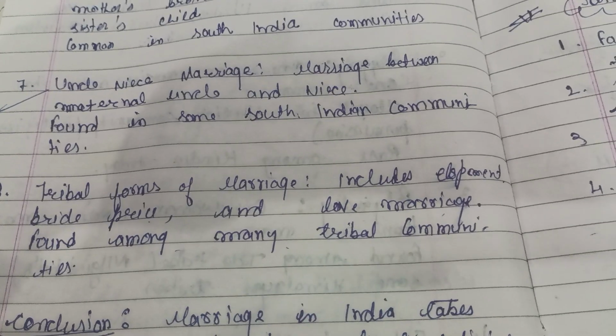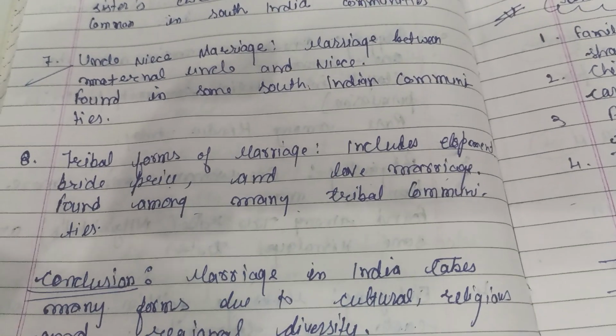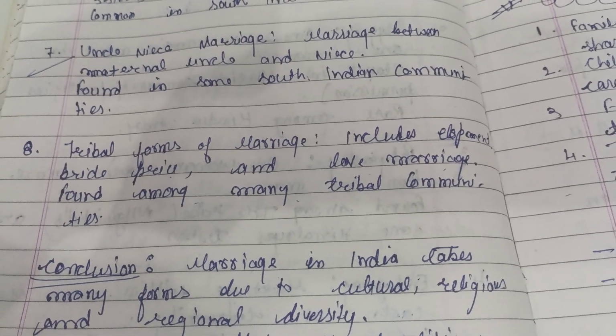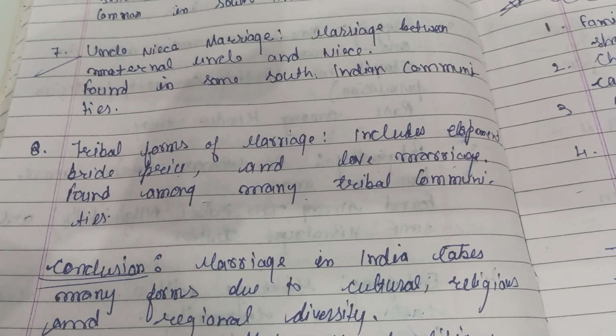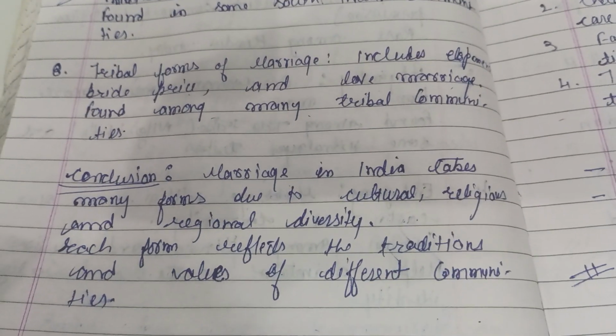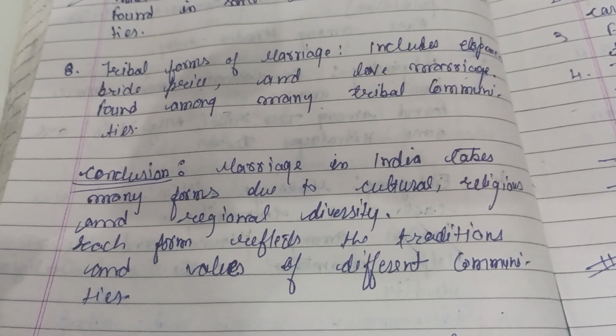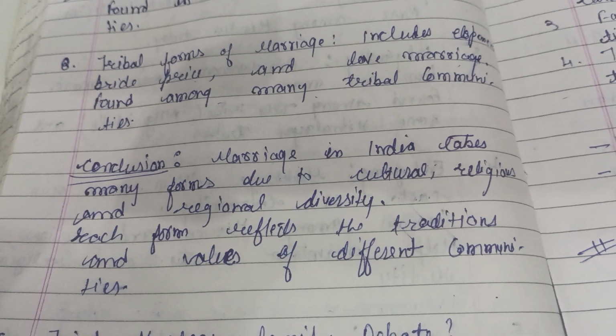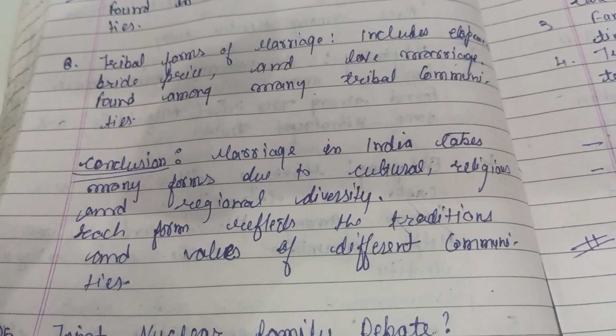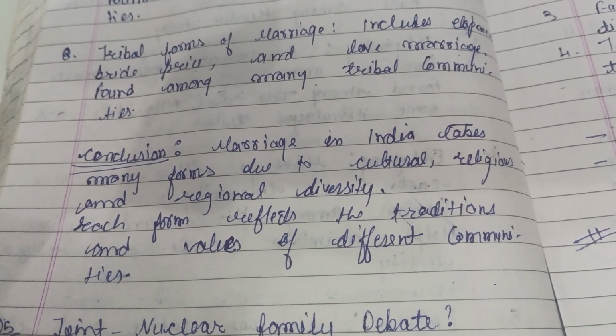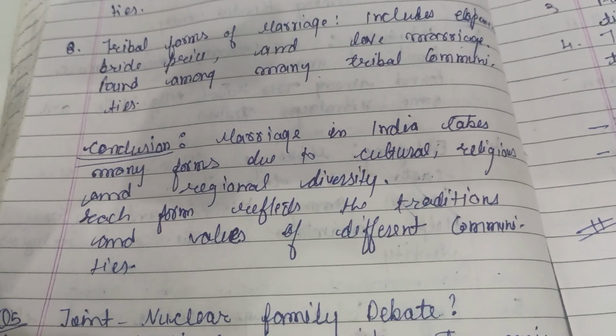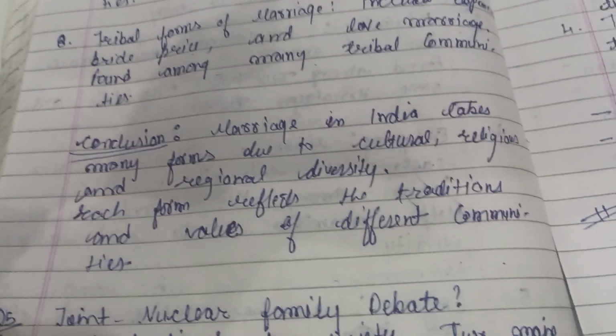Tribal forms of marriage include elopement, bride price, and love marriage, found among many tribal communities. Conclusion: marriage in India takes many forms due to cultural, religious, and regional diversity. Each form reflects the tradition and values of different communities.